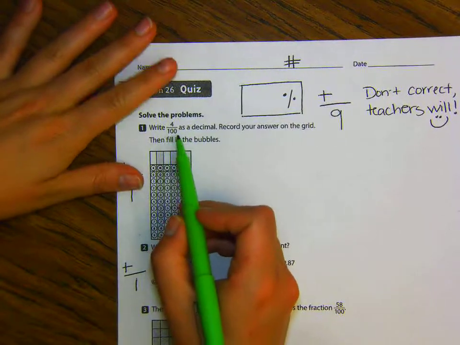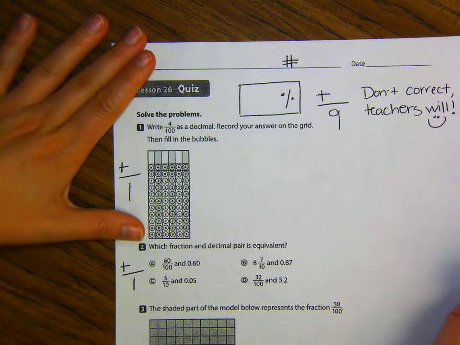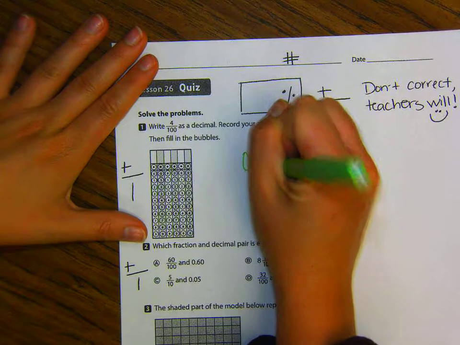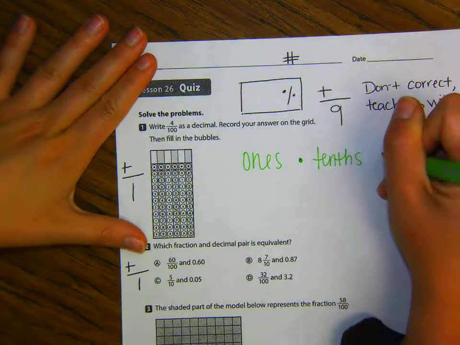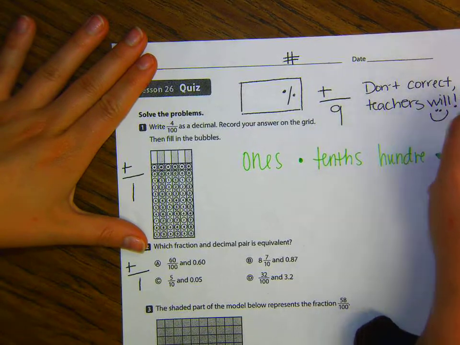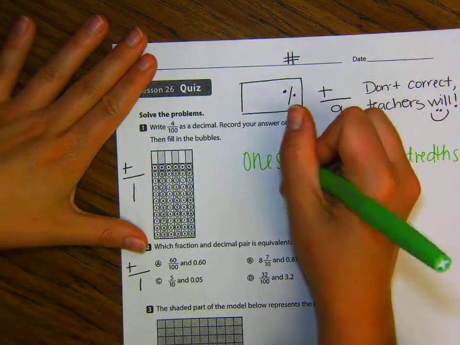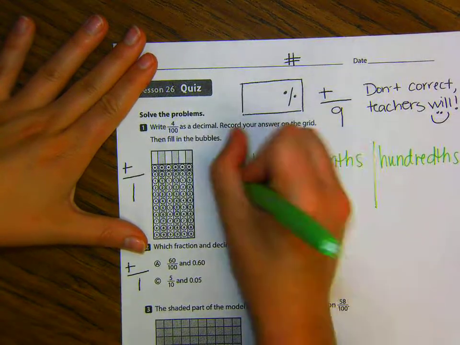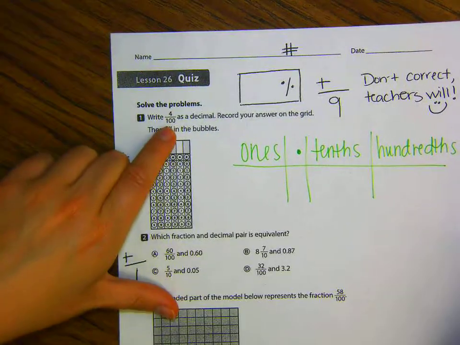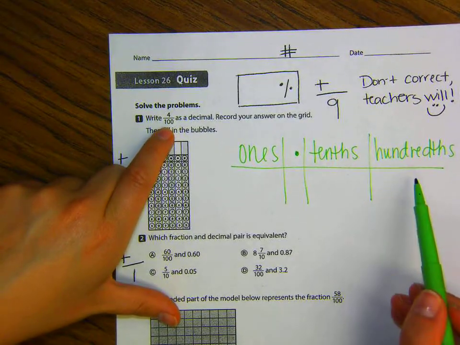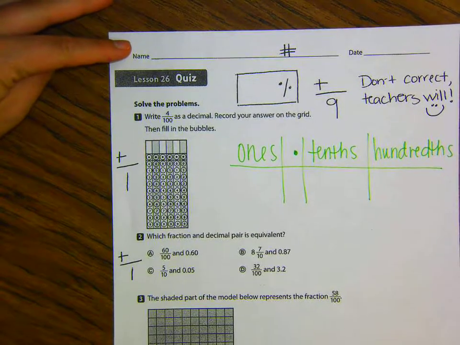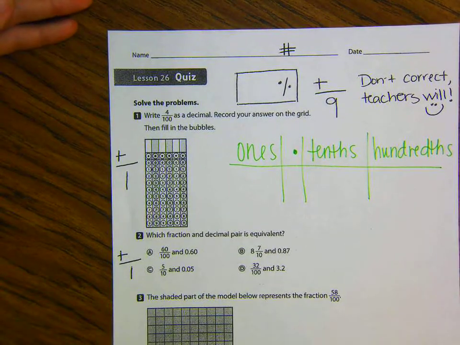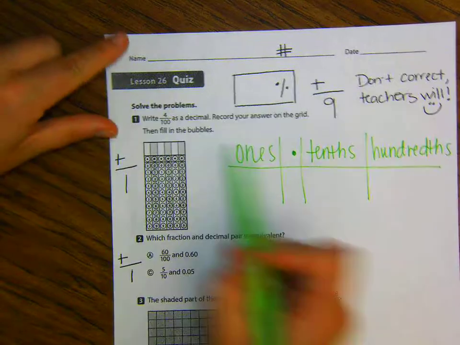Number 1 says write 4 hundredths as a decimal. Record your answer on the grid. So you can make your place value chart. Okay. And then just go from there. So 4 hundredths. So you're going to want to go in the hundredths place, and where would the 4 go? And then you're going to bubble it in here. Oh, and then a decimal. So if your decimal is going to go anywhere, you're going to bubble in this little dot right there. So you get 1 point for number 1.